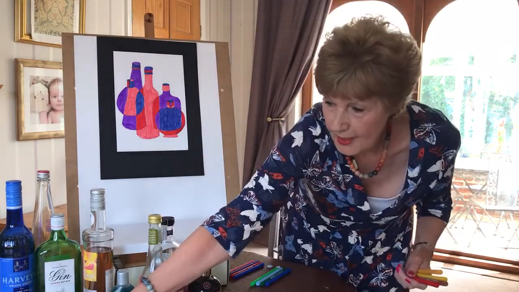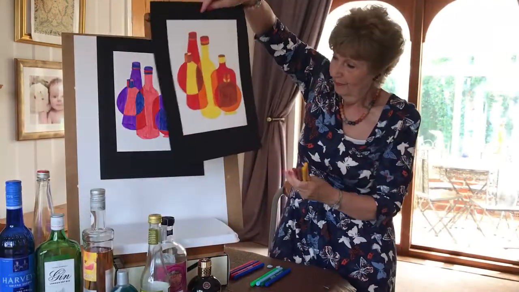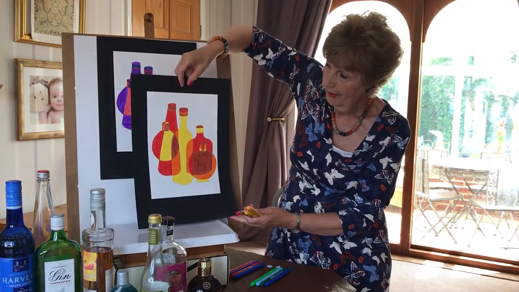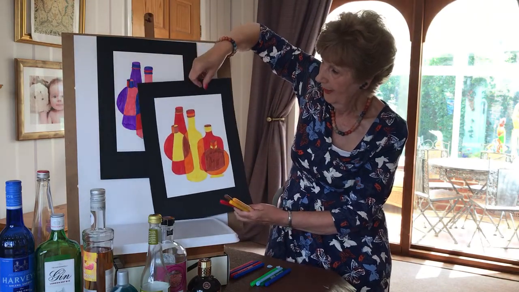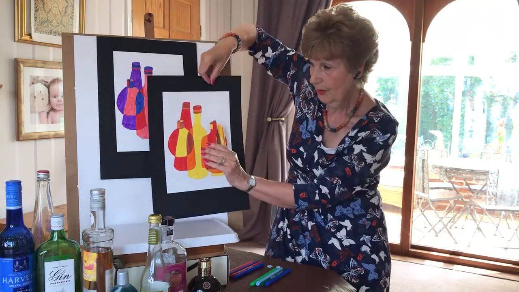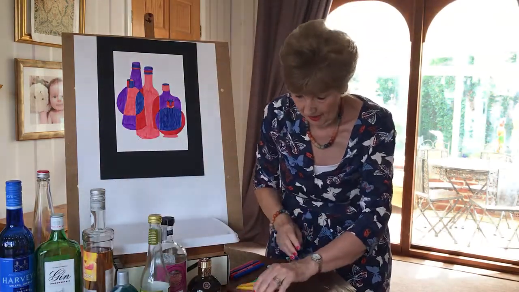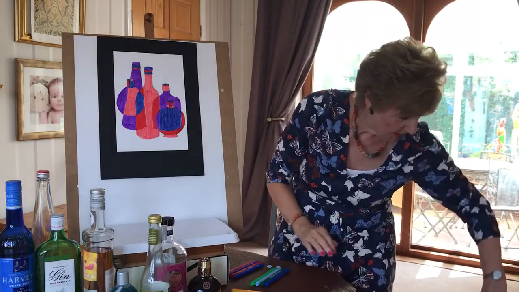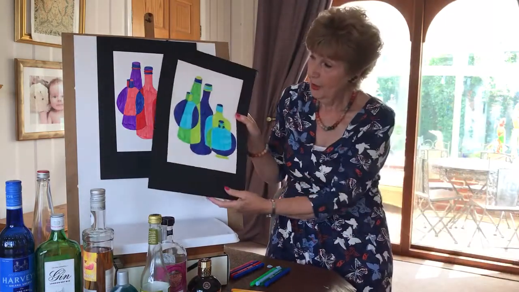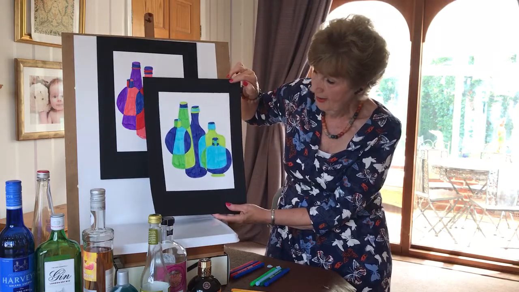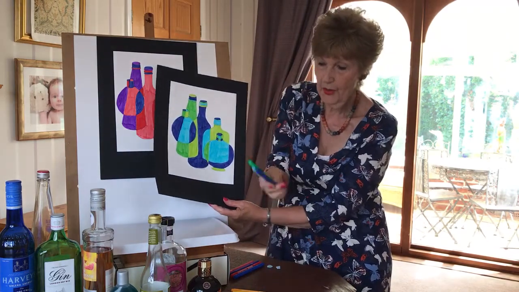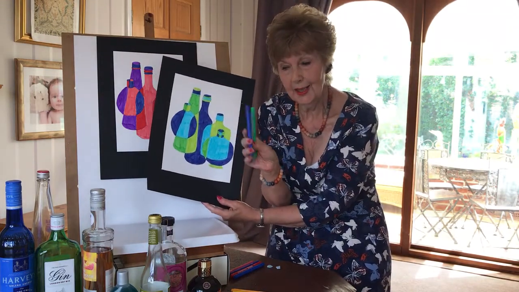So the first one, if you remember, was that colour. So I chose those colours. And then the blues, I chose those colours. And I only used a range of 4 colours.